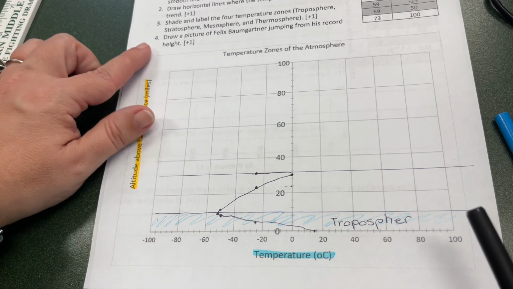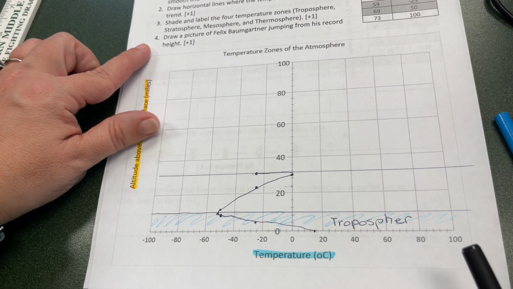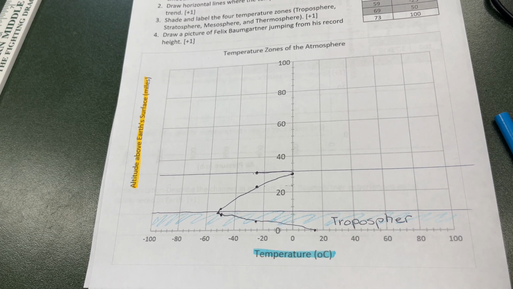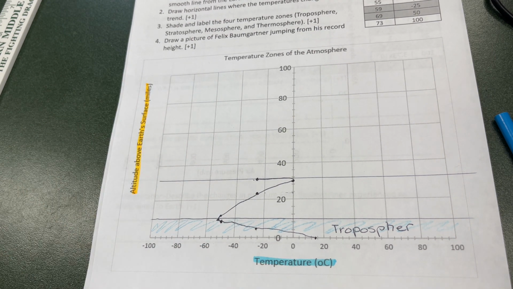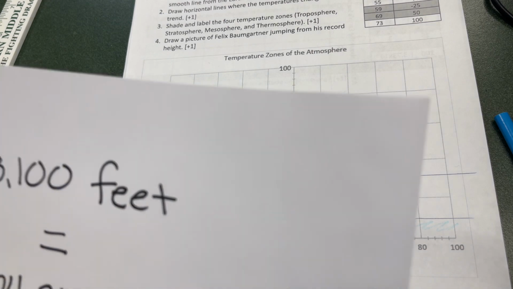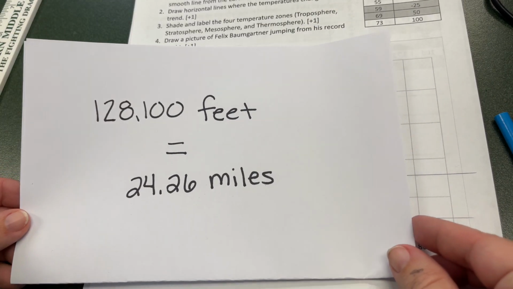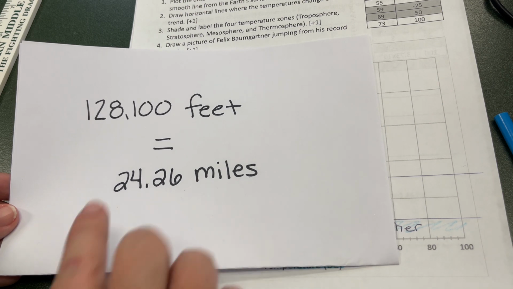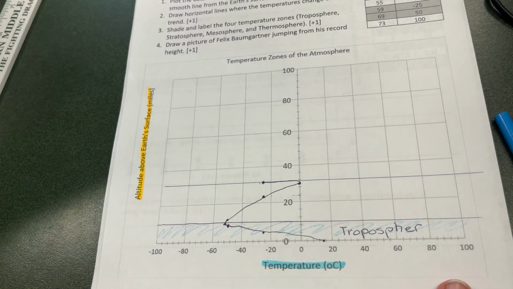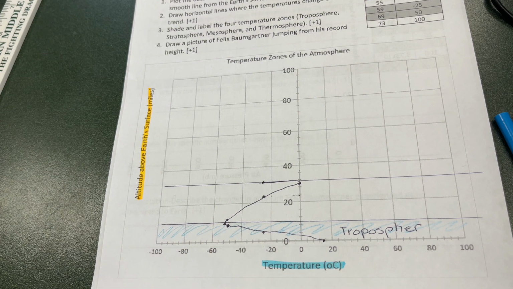And last, on this page, you're going to draw Mr. Felix jumping from space. Now on here, we're measuring in miles, and on the video it showed it in feet. So there's your conversion from feet to miles. So you're going to draw a picture of him jumping out around 24.26 miles up on this sheet.